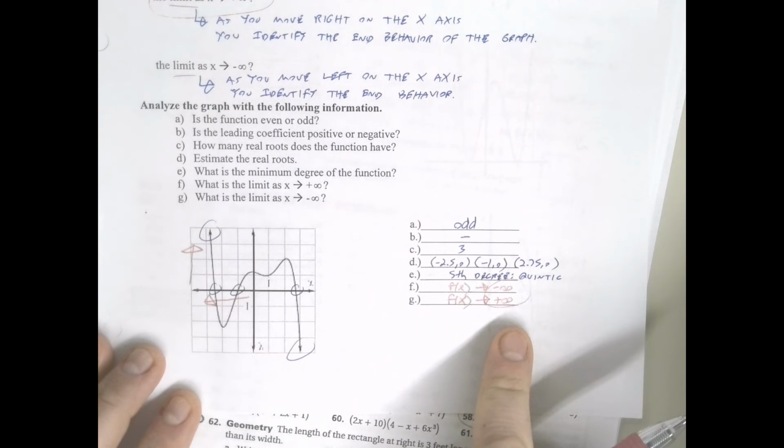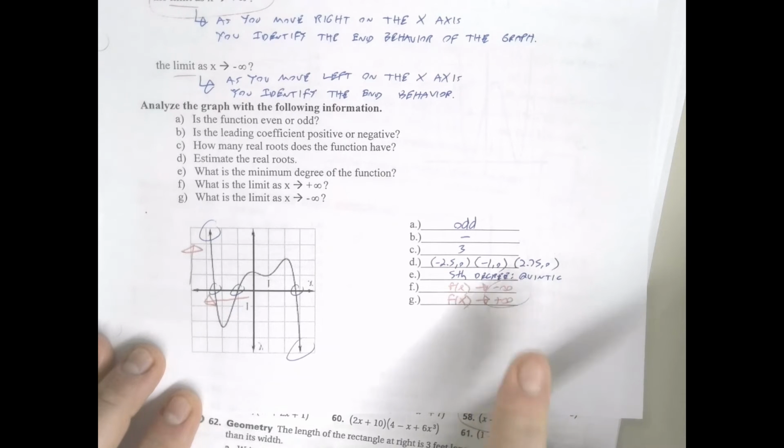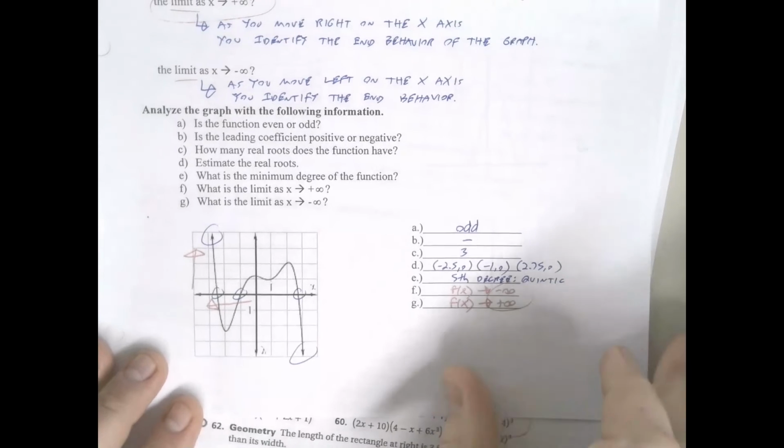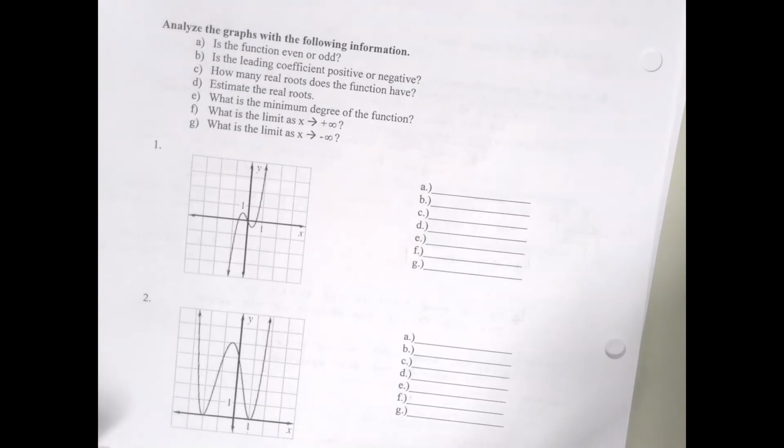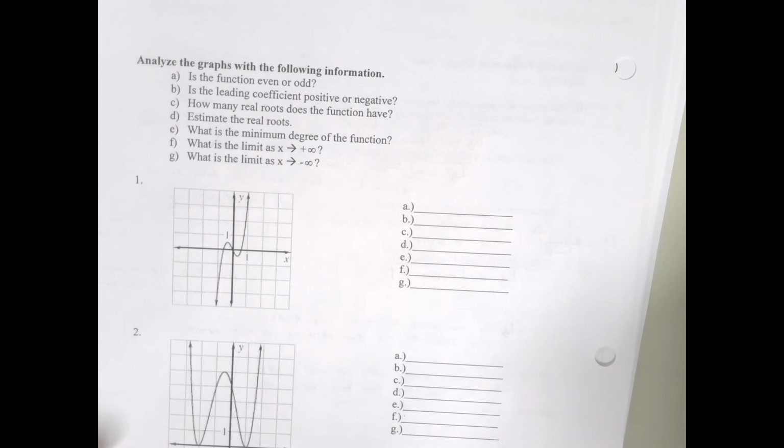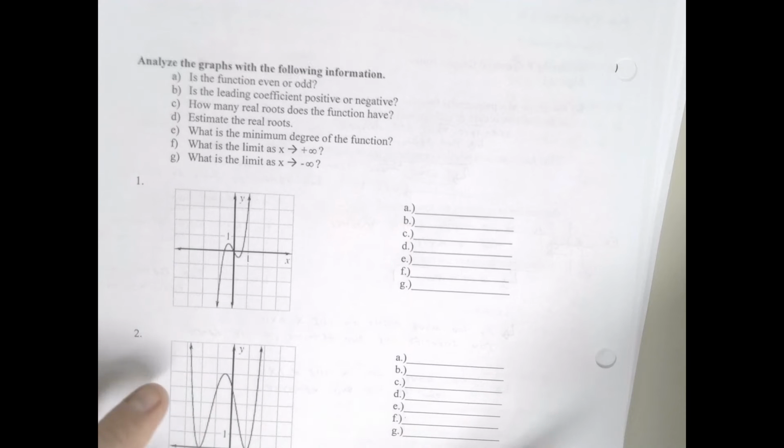Okay? So what I'm going to do, let's do a few more together. I really want to make sure you guys got this before we do our assignment. Okay? All right, flip her over. All right, here's 3 graphs. We're going to do one at a time for each of them. And then you guys are going to be kicking butt with this. All right? Okay, we're going to answer letter A for all 3.